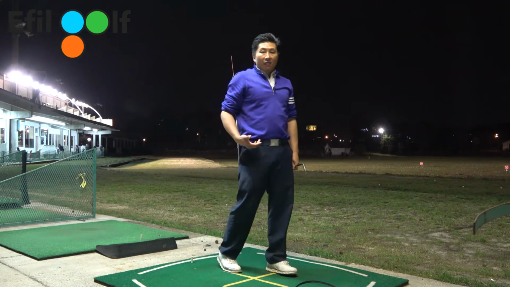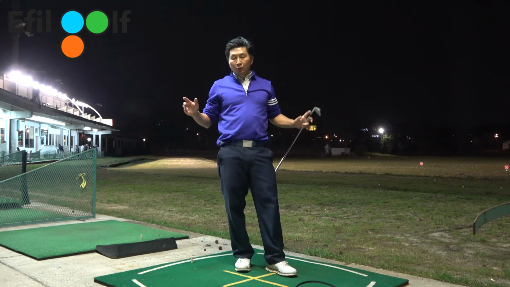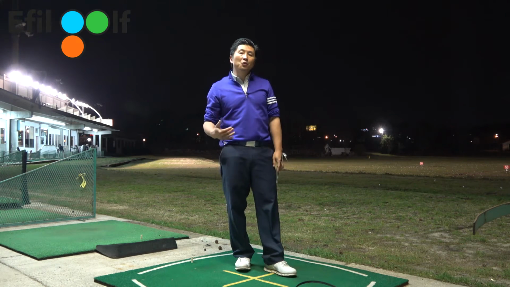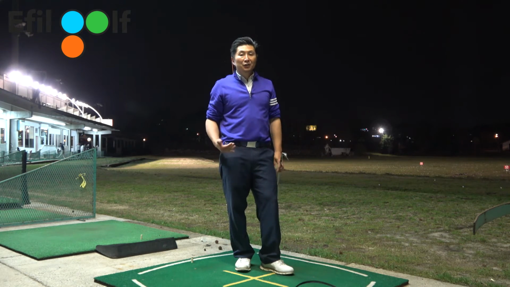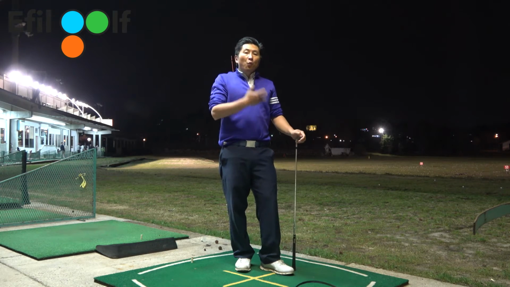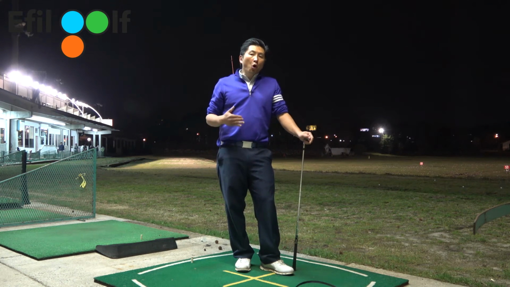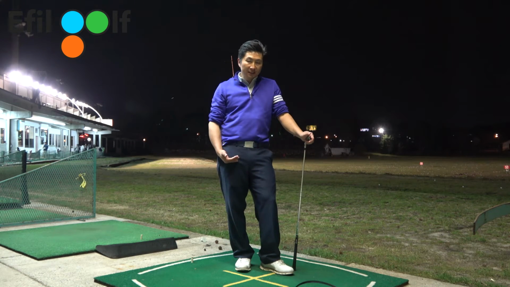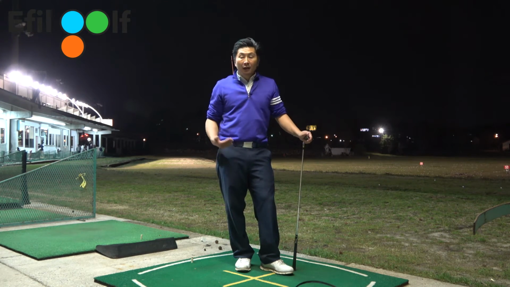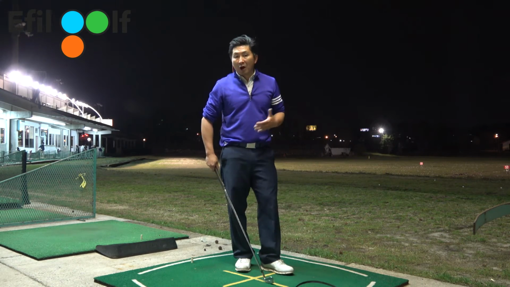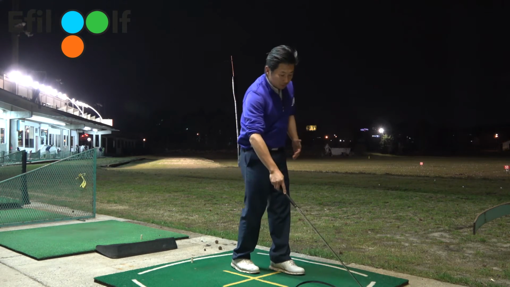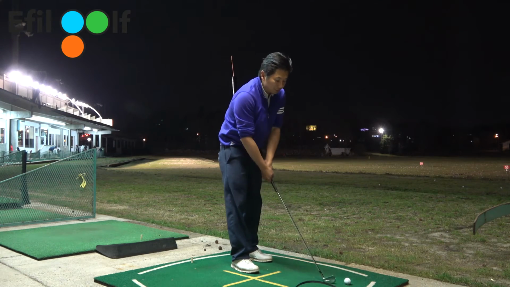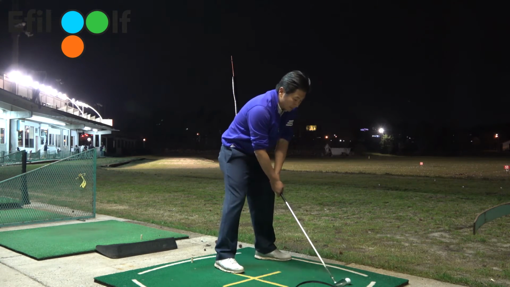So that would be considered my, well, I don't like the word full swing speed. The truth is, when you're actually playing golf, you're always in control of the distance and the speed of your body movement. Now again, if I want to swing out of my shoes, which I'm about to do right now, I'm going to swing out of my shoes. Let's see what happens.